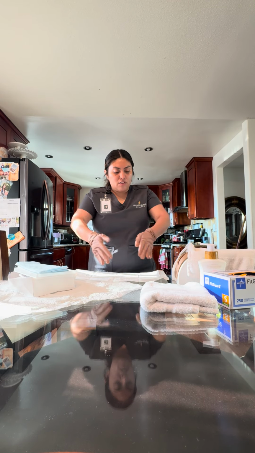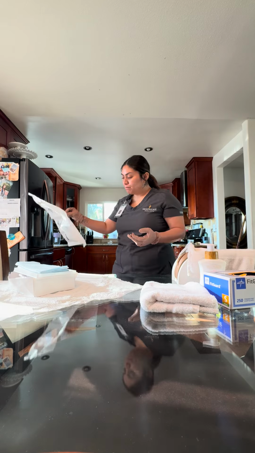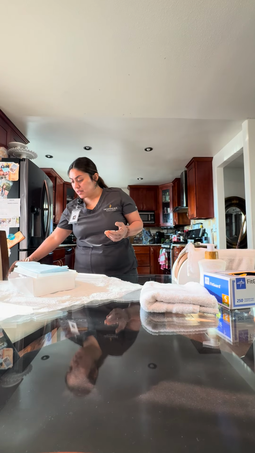After that, I am going to be discarding the packaging that my sterile gloves came in.